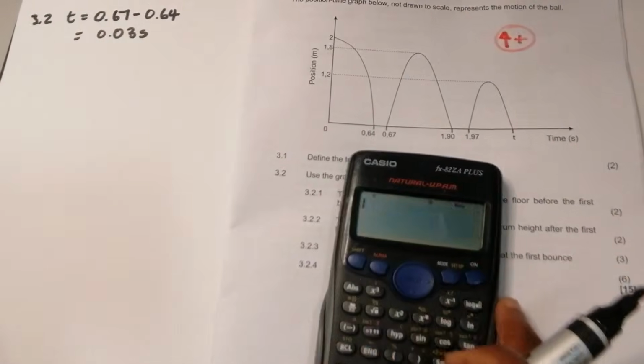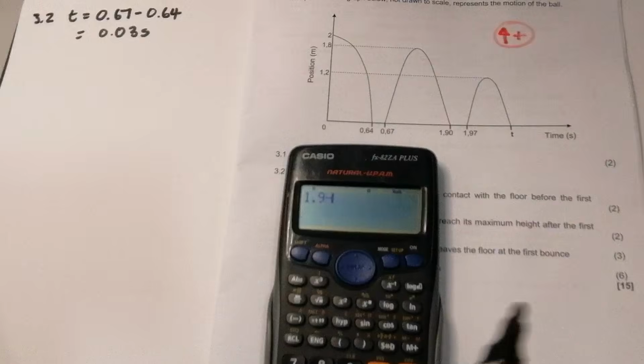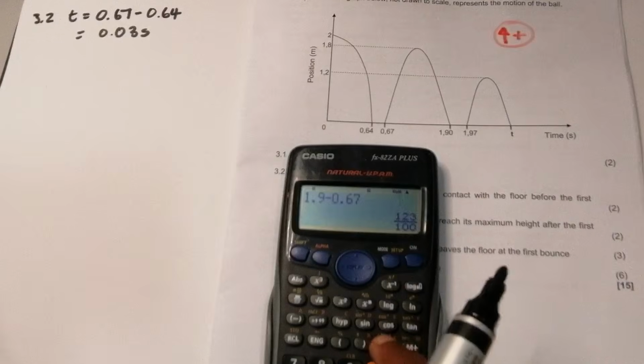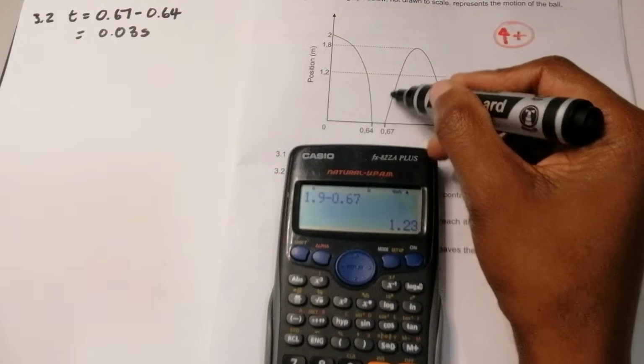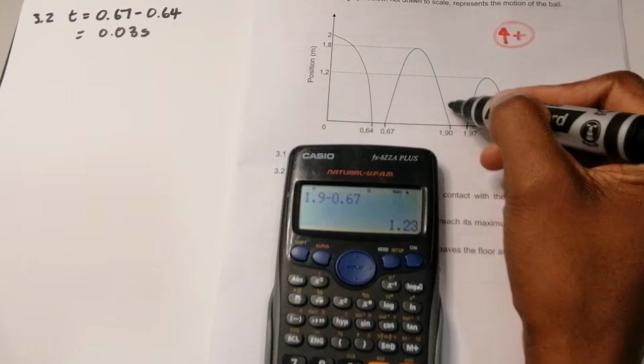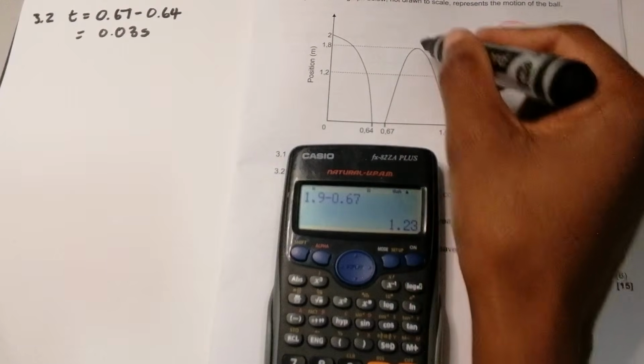Okay, so we will say that will be 1.9 minus 0.67. So that gives us 1.23. Remember, that's the time it takes going up as well as coming down. Notice we've got a time symmetry here.